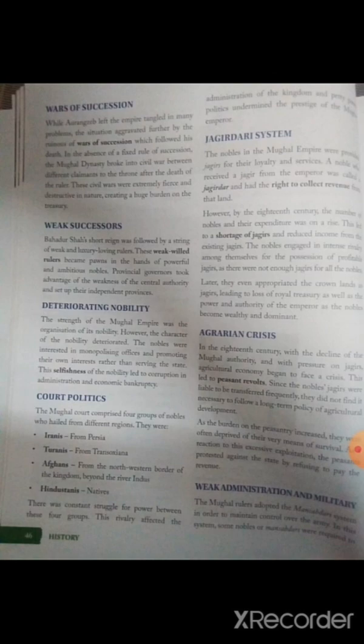So in the absence of a fixed rule of succession, the Mughal dynasty broke into civil war between different claimants to the throne after the death of the ruler, and these civil wars were extremely fierce. The civil wars which took place during that time were very violent, fierce and destructive in nature, and created a huge burden on the treasury.